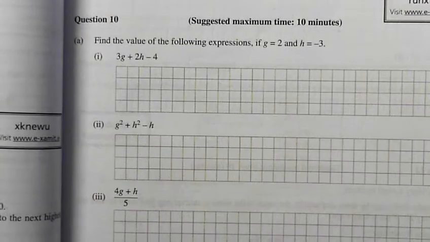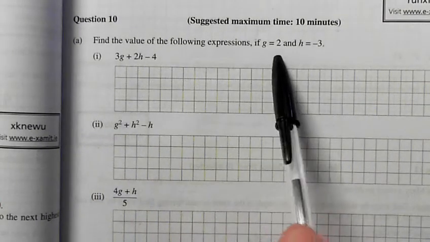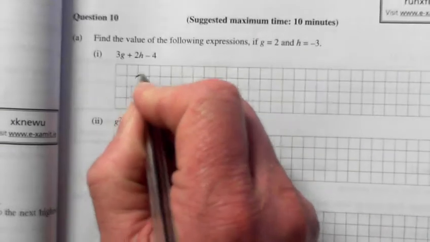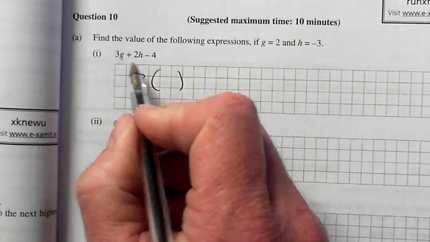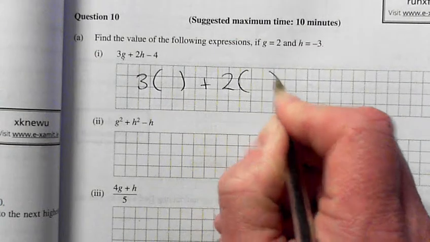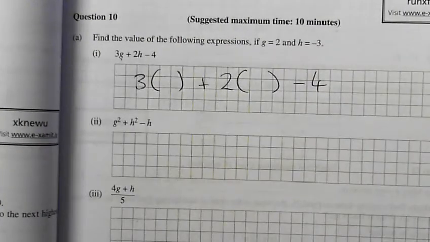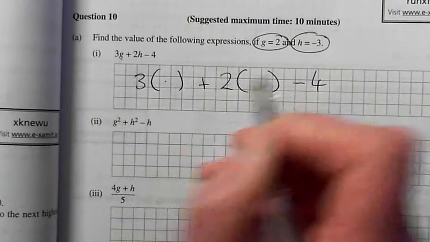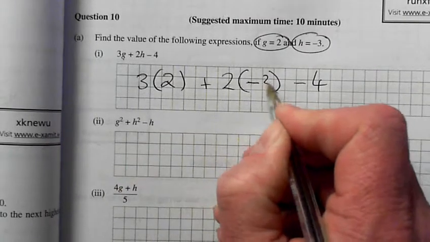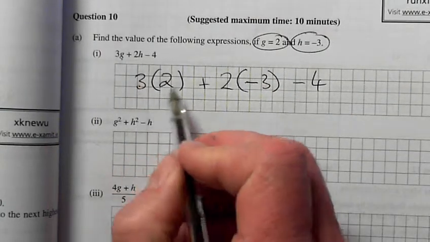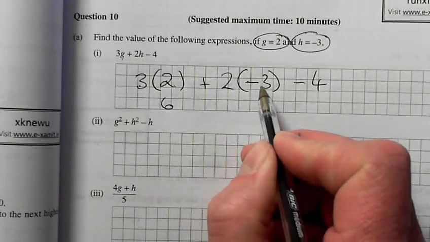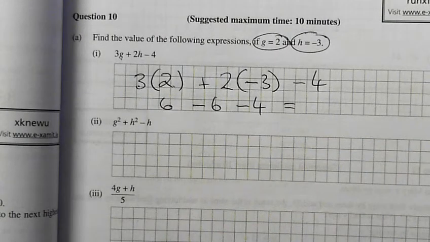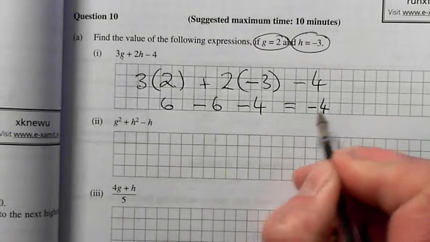Right, question 10. Find the value of each of the following, where G is 2 and H is -3. Now, what you have to do, first of all, write your sum, but replace G with brackets and H with brackets. Now what do you do? Put in the values. G is 2 and H is minus 3. Now multiply. 3 times 2 is 6. 2 times minus 3, minus 6. Minus 4. Use your calculator if you're not good at adding. The answer is minus 4.